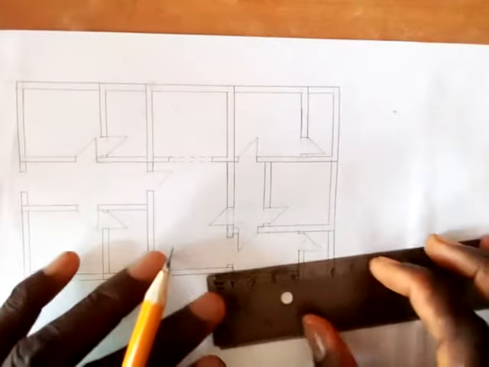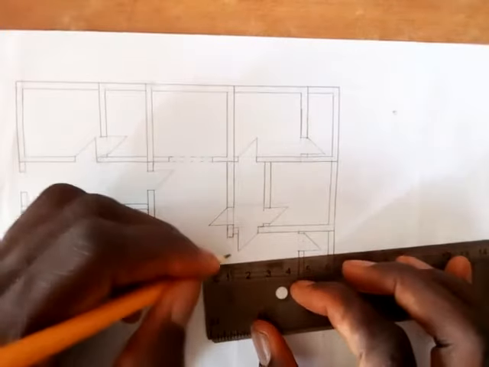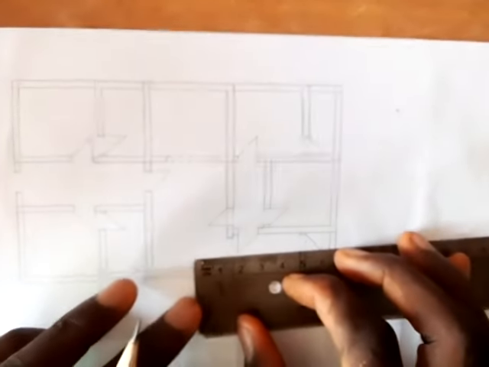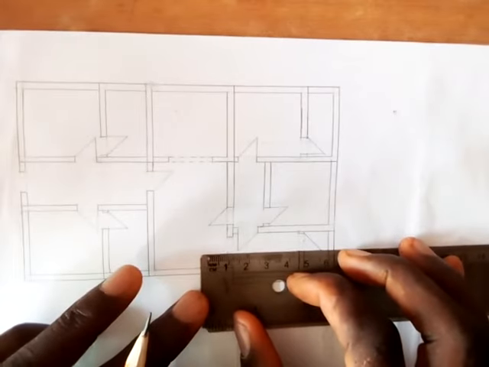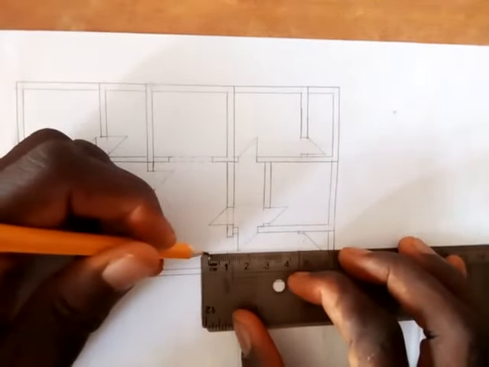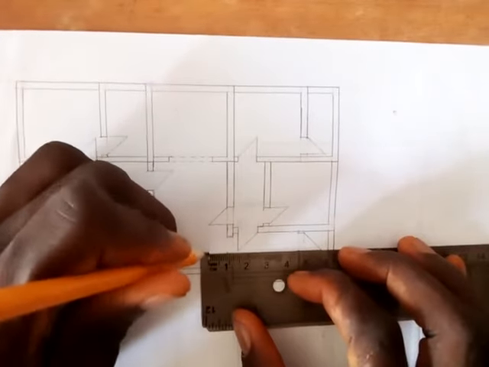So what I'll just do is to take from this point here. So I will take 9 millimeters. That's why I say it is better I show you how to do it.